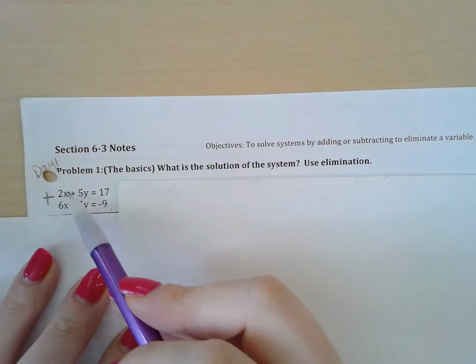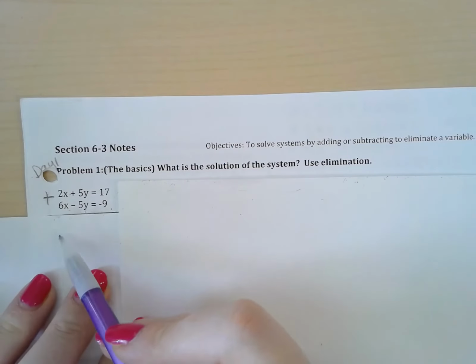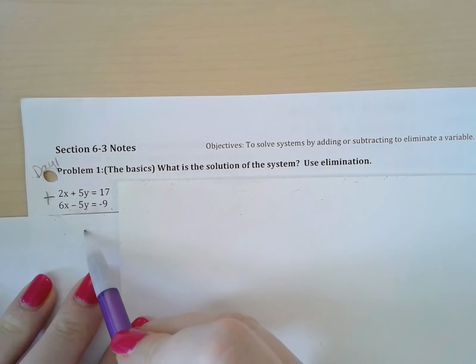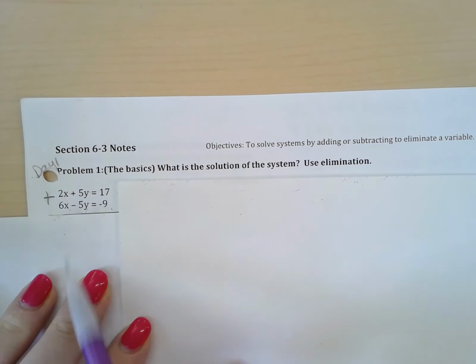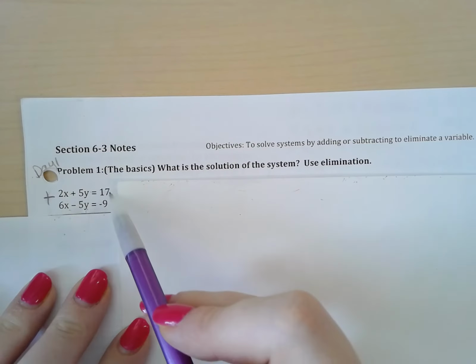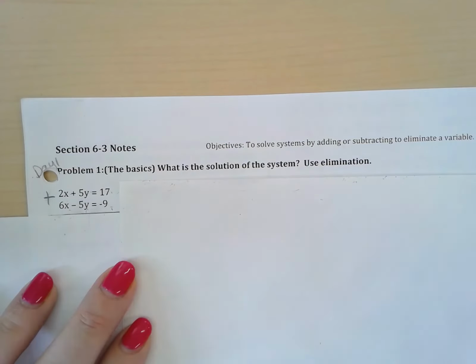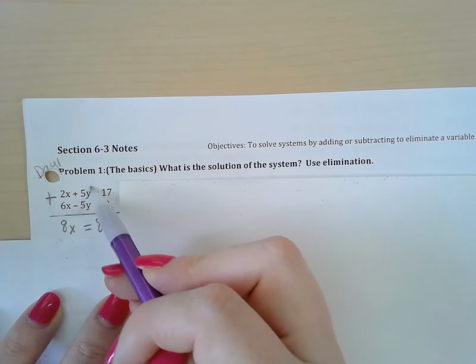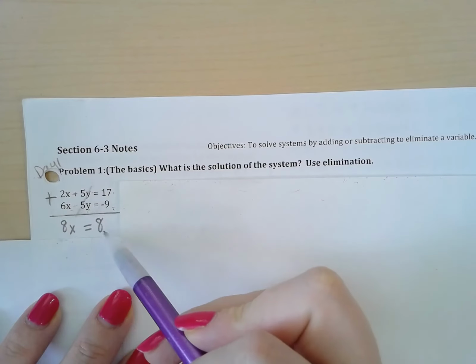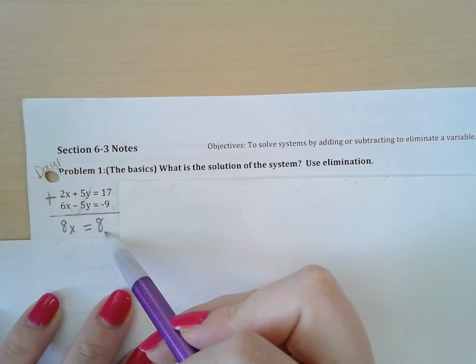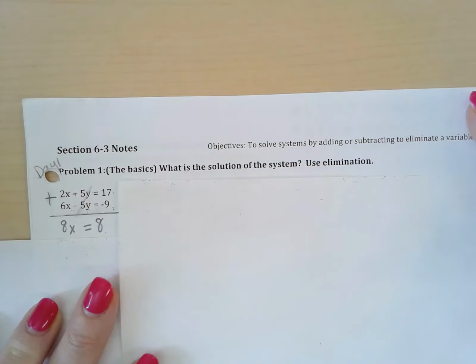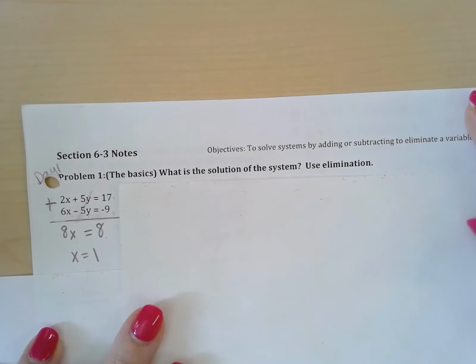So 2x plus 6x will give me 8x. 5y plus negative 5y will give me 0, which is exactly what I want. Elimination means it wants to eliminate one of the letters, so I'm going to eliminate my y's here. And then 17 plus negative 9 will give me 8. So eliminating these, I'll have 8x equals 8, and then it's just a matter of solving for x. So I will have to divide by 8 and get x equals 1.